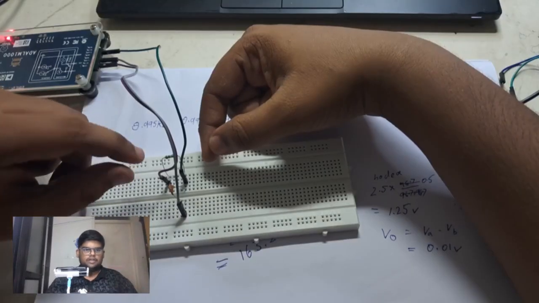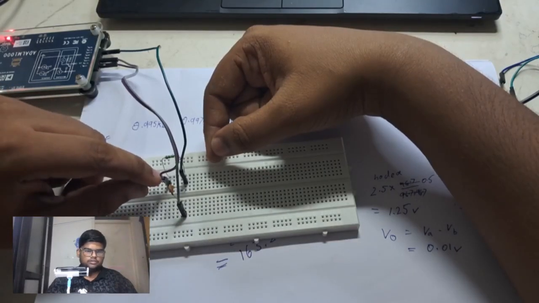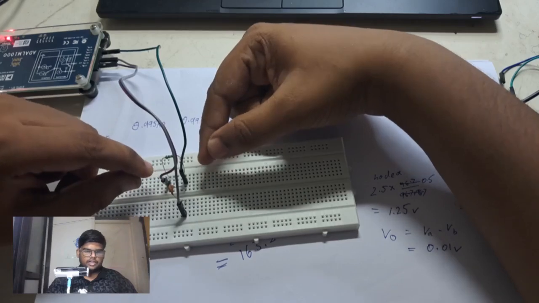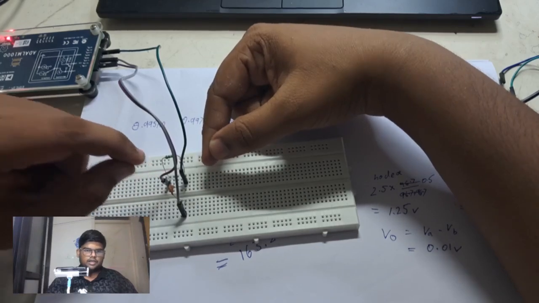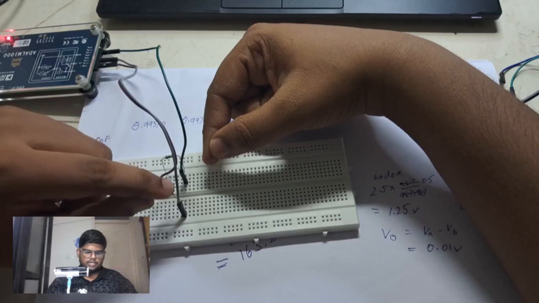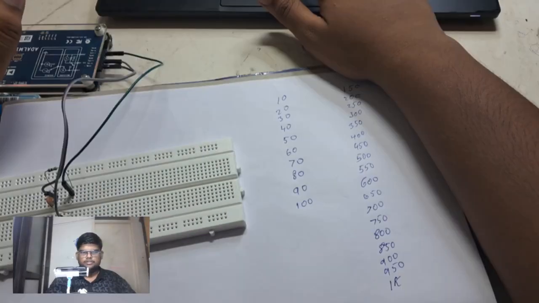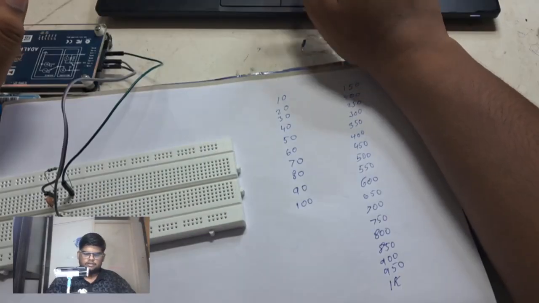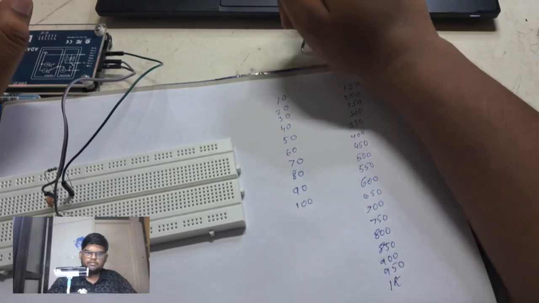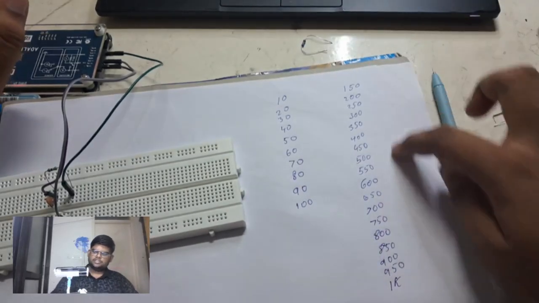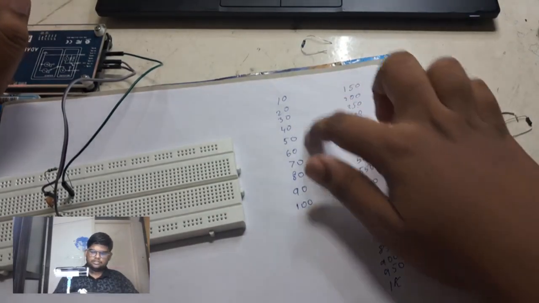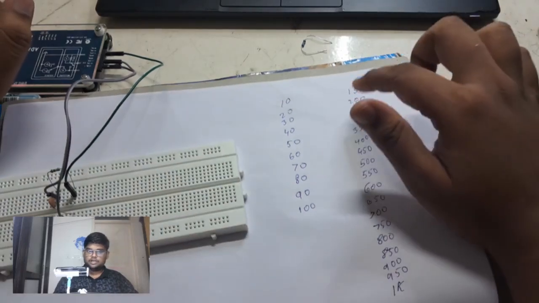I have connected channel A to the input and channel B as the output voltage across the capacitor. I am going to start measuring the output voltage for each of these frequencies written in the note. These frequencies are in hertz.